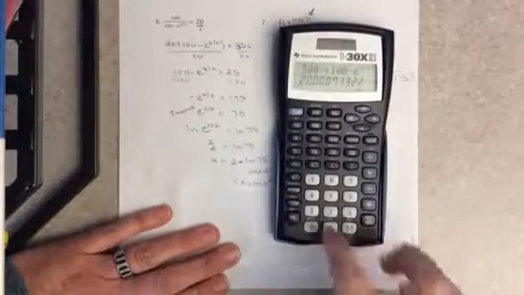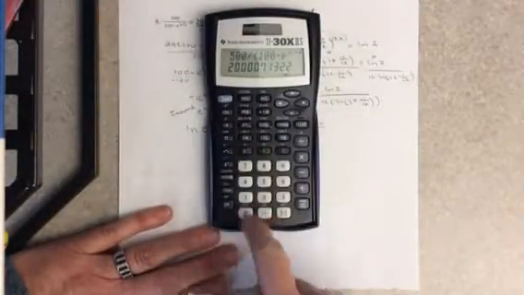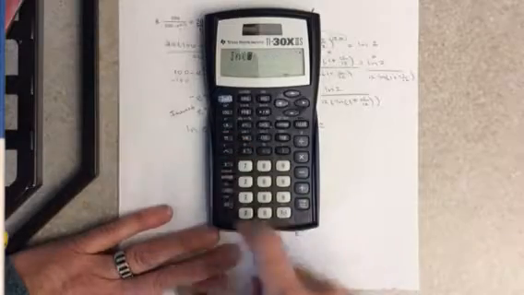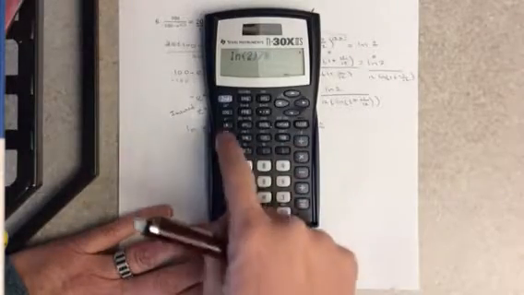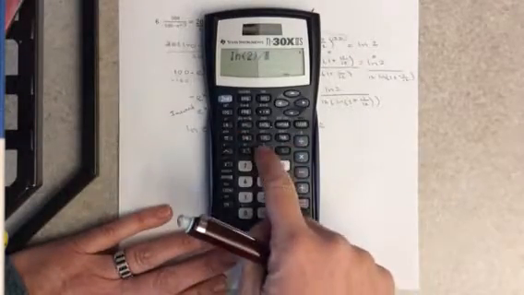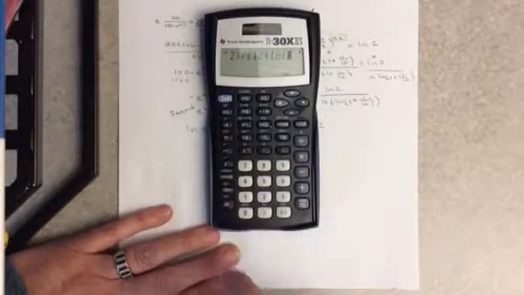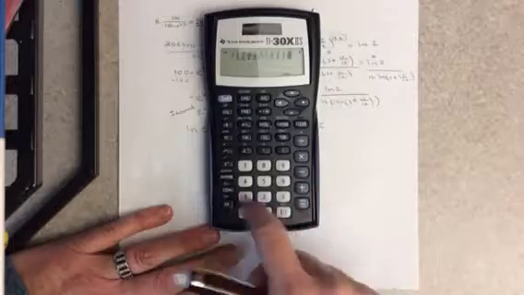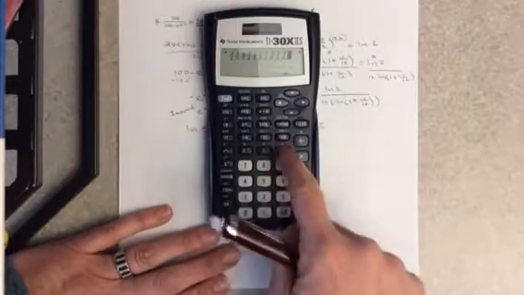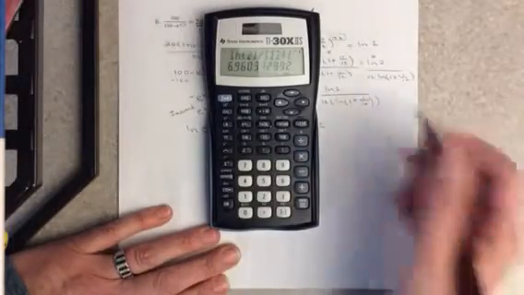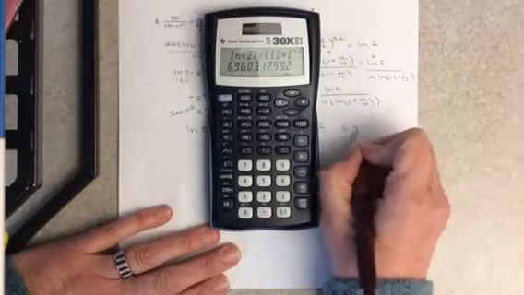Approximately, that would look like the ln of 2 divided by, I'll put parentheses around it, 12 times the ln of 1 plus 0.1 divided by 12. And that is approximately 6.96.